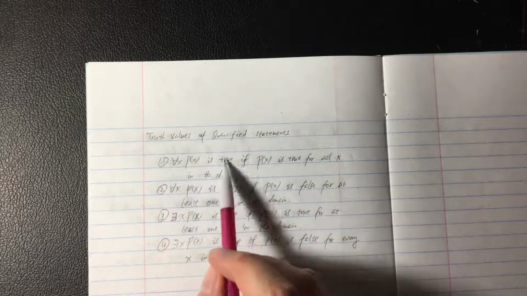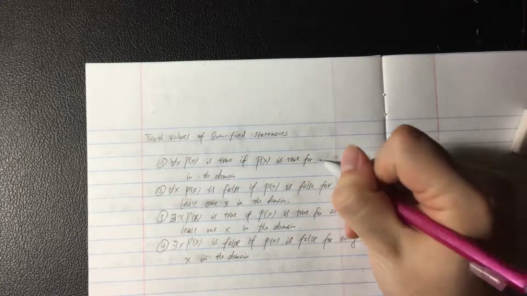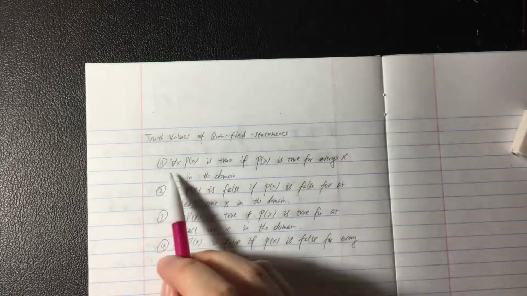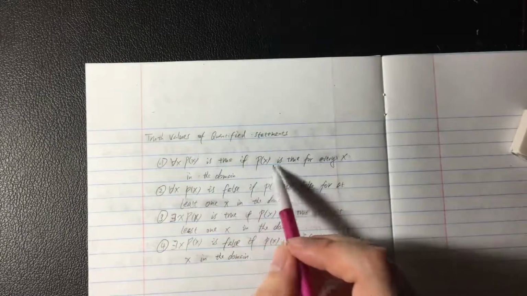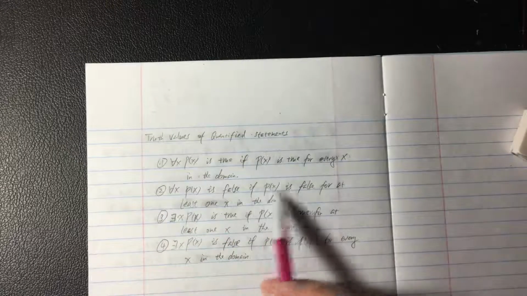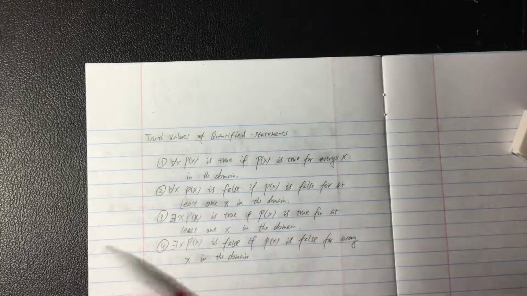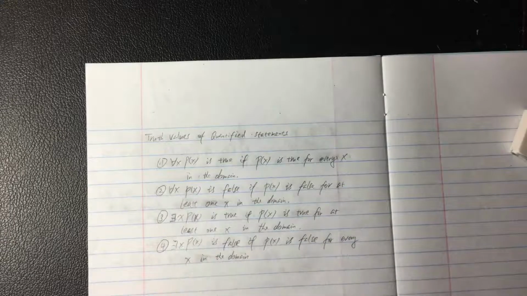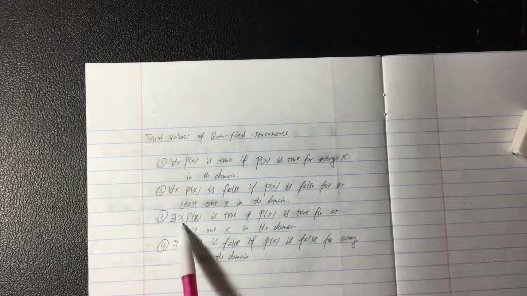So keep in mind that this statement, for all x, p of x, is true if p of x is true for all x, or for every x in the domain. All x, every x is the same thing. So if for every x, p of x is true, then this statement will be true. But if one x makes p of x false, then this statement is false because it's not for all x.